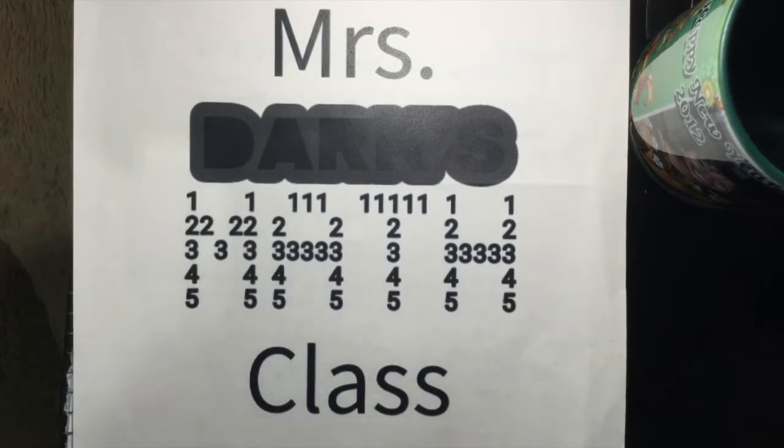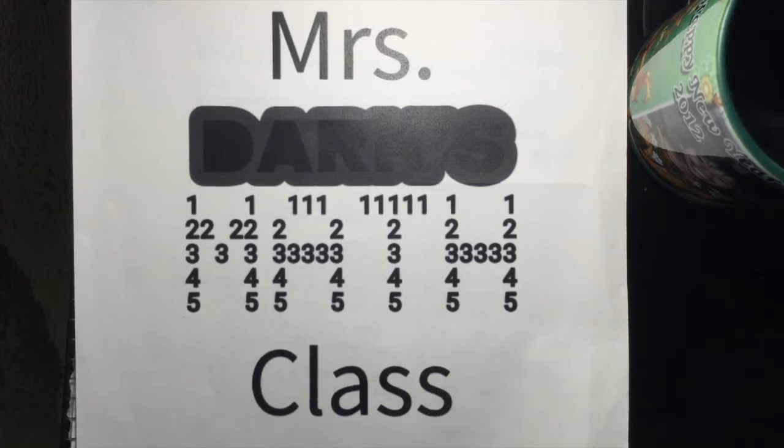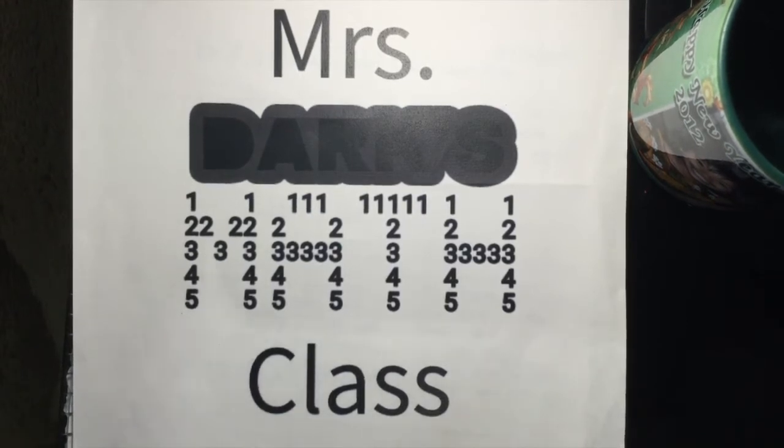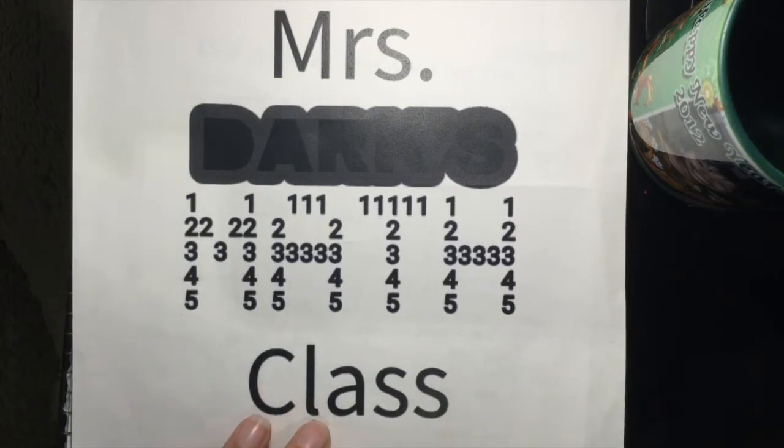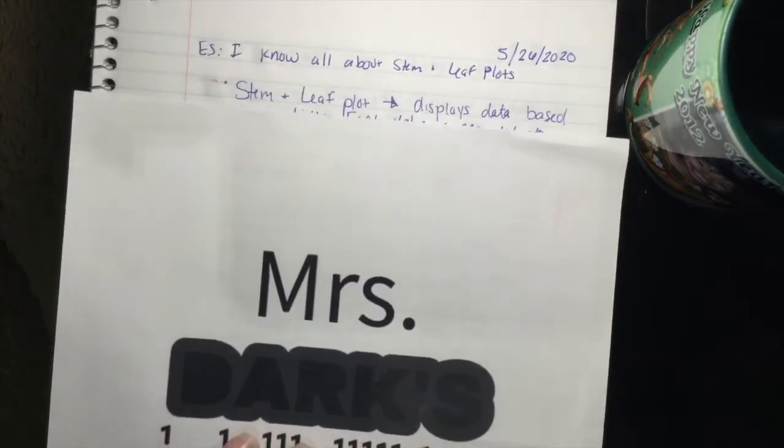Anyway, what we're going to learn about today is stem and leaf plots. We've got two more different ways to display data, and we are going to go through those. Once we get done with that, next week you're going to have another project, just picking which way to display data. I'll explain it a lot better once we get into that week. But this week we are doing stem and leaf plots.